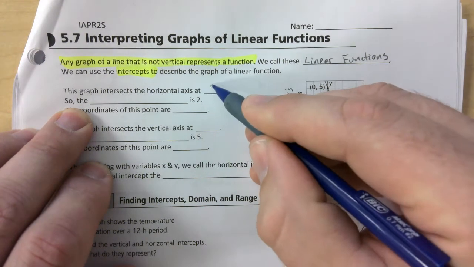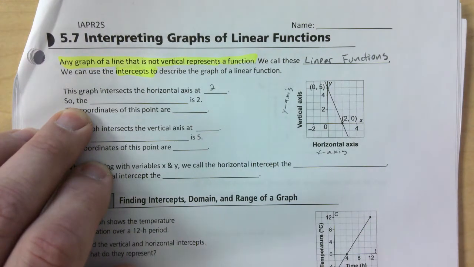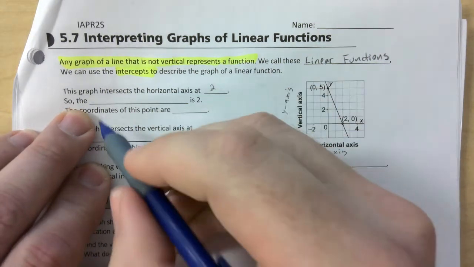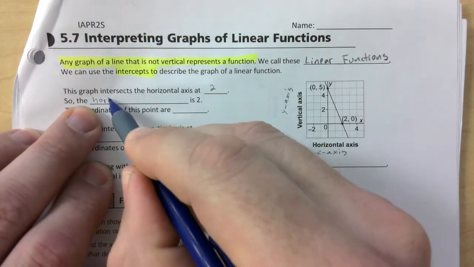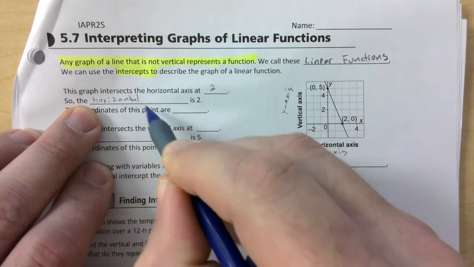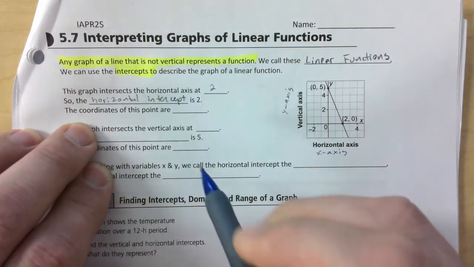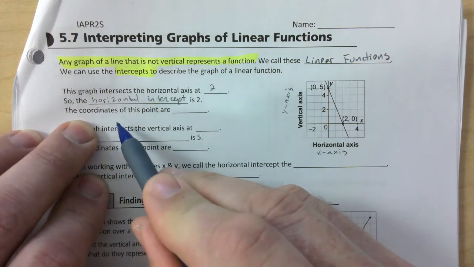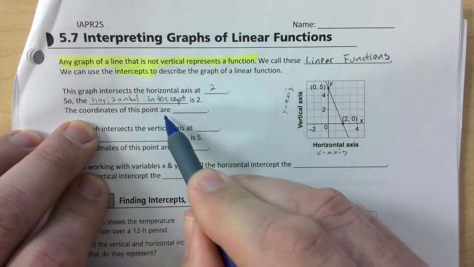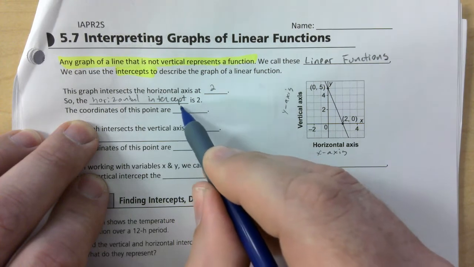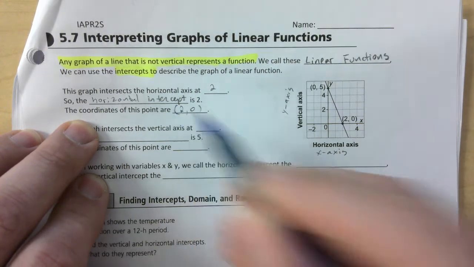It's right there at 2. So the horizontal intercept is 2. The coordinates of this horizontal intercept is (2, 0), of course.